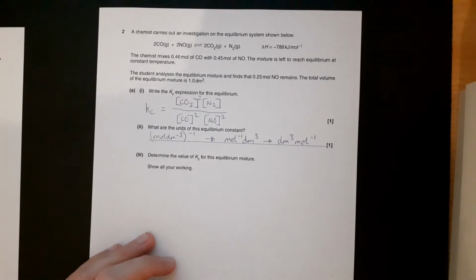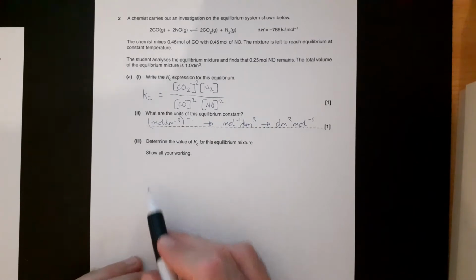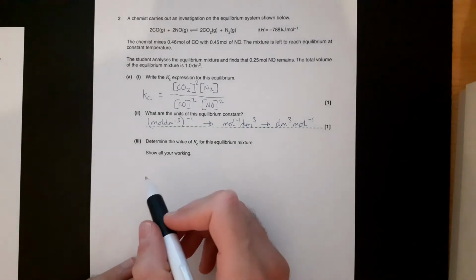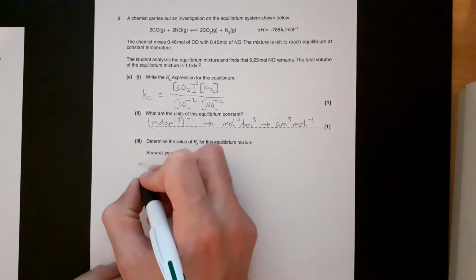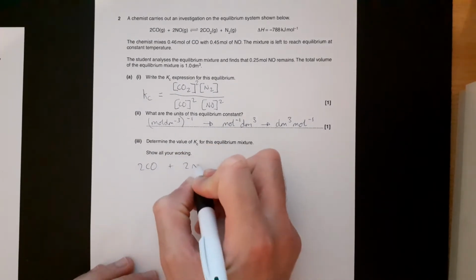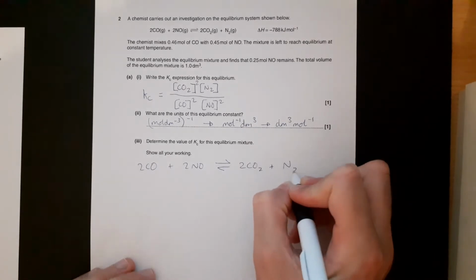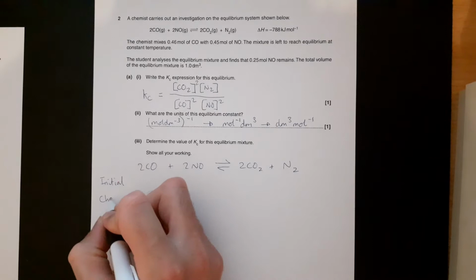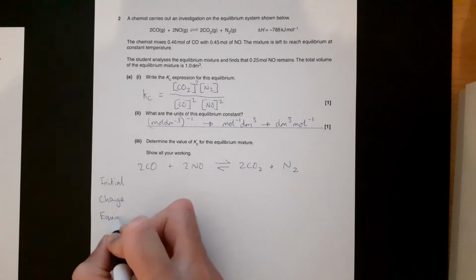Then we have the calculation. We've got a 4-mark calculation here. These are fairly standard. We're going to, again, go through our ICE table. This method is really nice. You know what to expect, and you can work your way through this method methodically. So let's write our equation out. And we can start constructing our table here. What do we have initially? How does it change? What do we have at equilibrium?